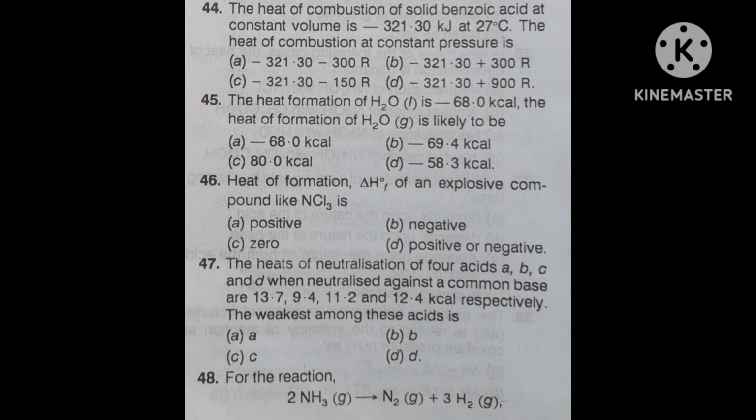Listen carefully. The heat of combustion of solid benzoic acid at constant volume is minus 321.30 kilojoule at 27 degree centigrade.